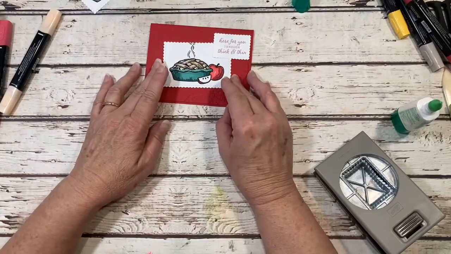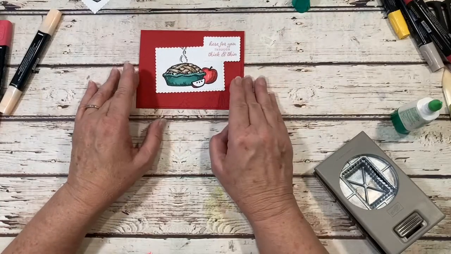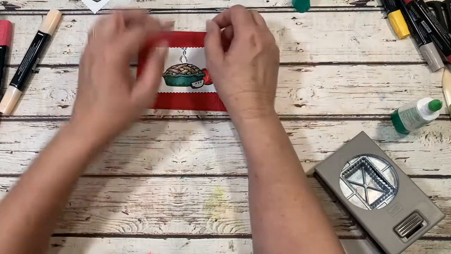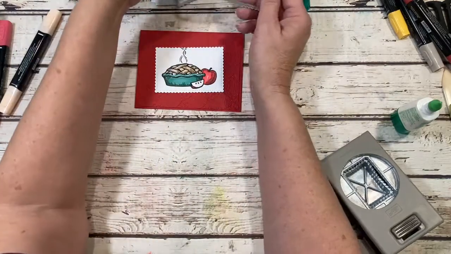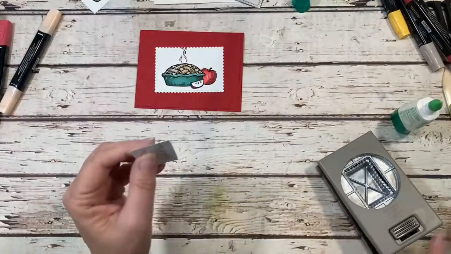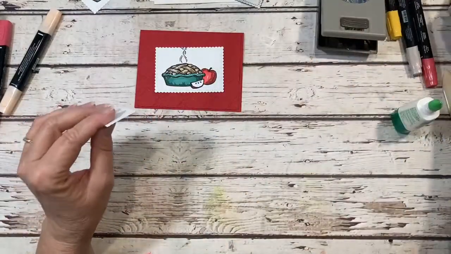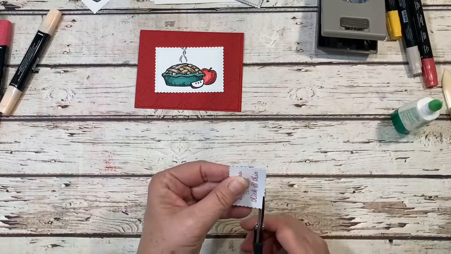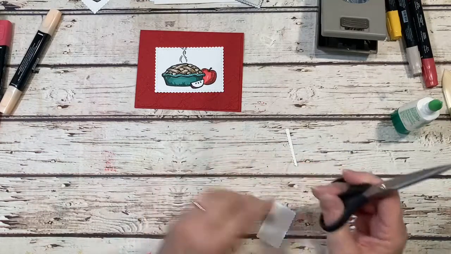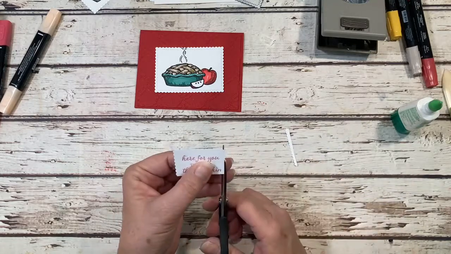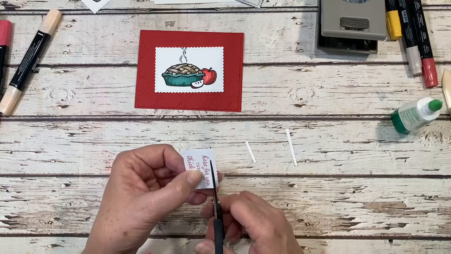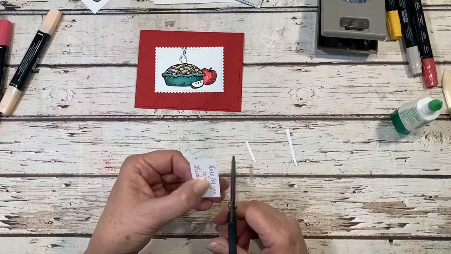And I was thinking that that could go right up there. But I'm not sure I like the two different scallops. So what about just cutting this? So that's what we're going to do. We're just going to cut this. And I probably should bring in my little tiny trimmer so that I can get these straight. That's alright. It ain't nothing but a thing, right?